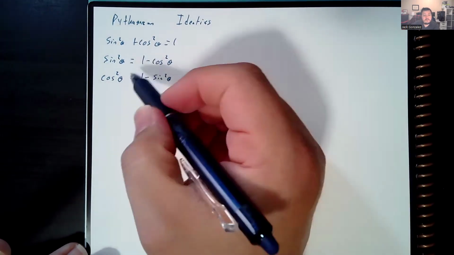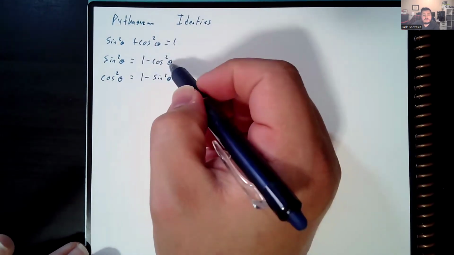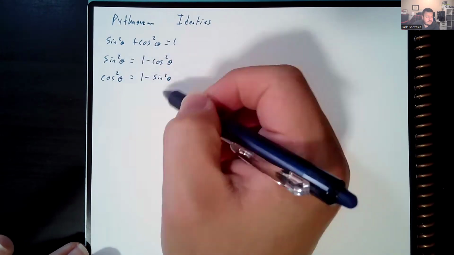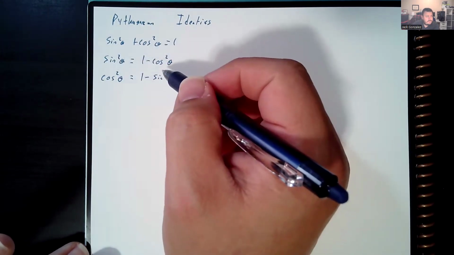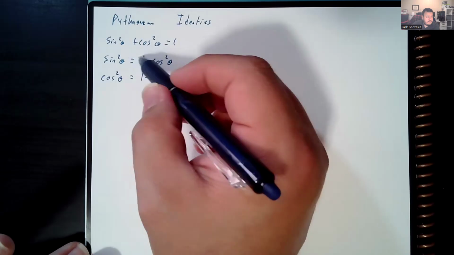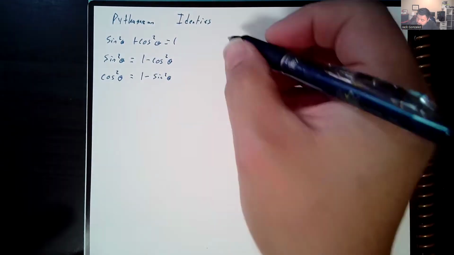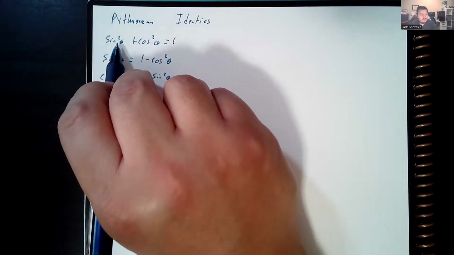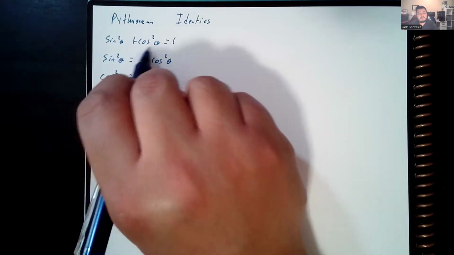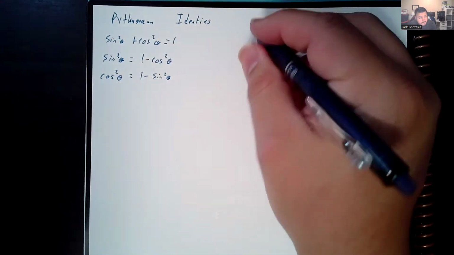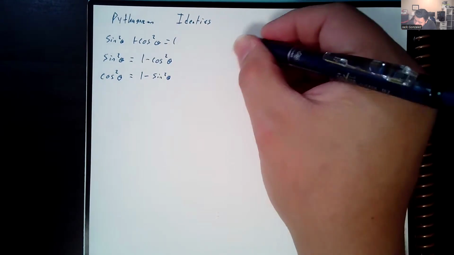See how if I subtract cosine squared over, I get this. So basically solve for sine squared, solve for cosine squared, and I get two more identities. Now if I divide by cosine squared and sine squared, I'll get two more sets. If I divide everything by sine squared, this will become a 1, that'll become cotangent squared, that'll become cosecant squared. That's how you can derive them, but I'm just going to give them to you for now.